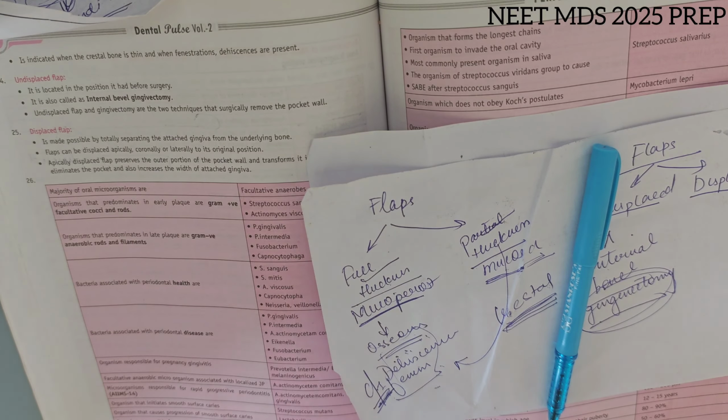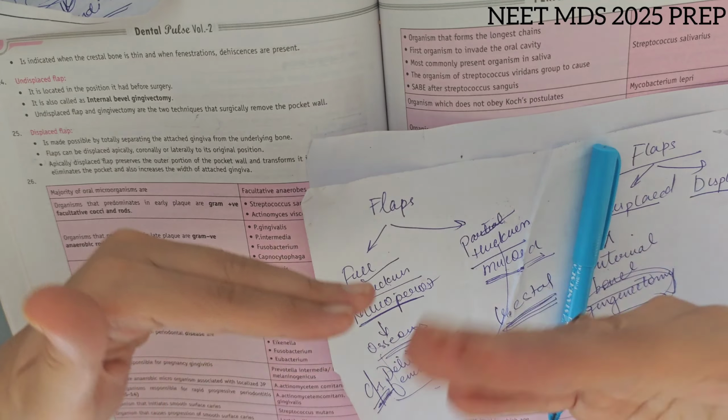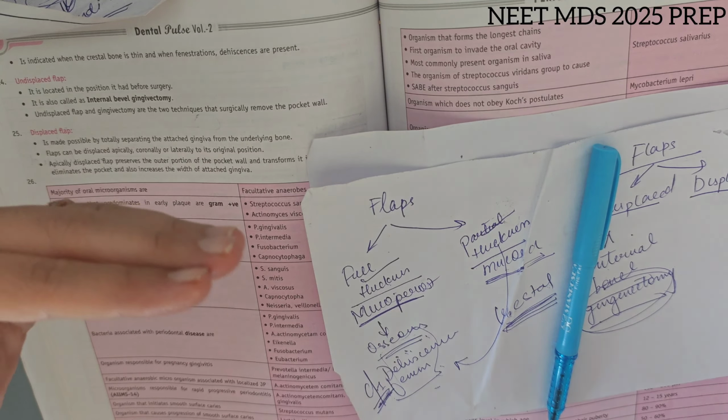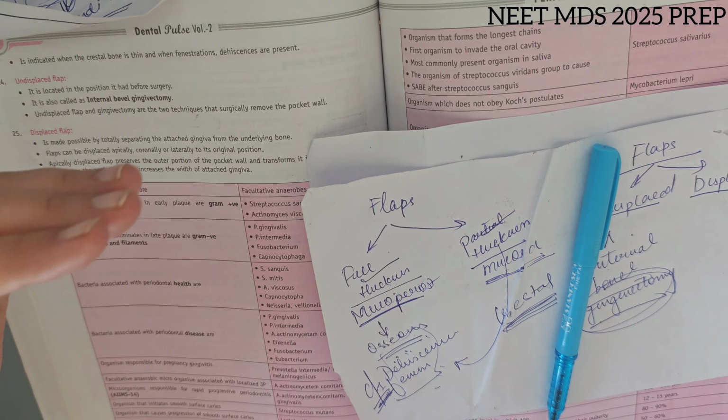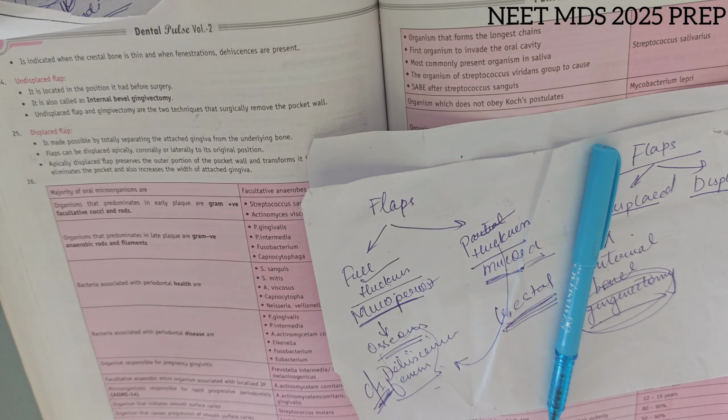What is displaced? It is made possible by totally separating the attached gingiva from the underlying bone, and flaps can be displaced apically, coronally, or laterally to their original position.